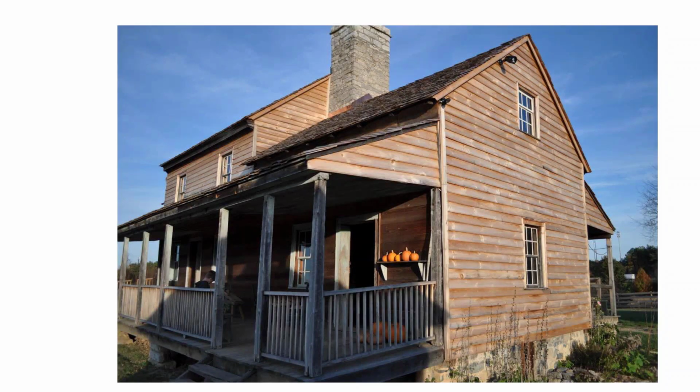We added this picture because although this doesn't look like a log home, it really truly is a log home. This particular house was built in 1795, and they basically squared off both sides of the log itself and added siding.